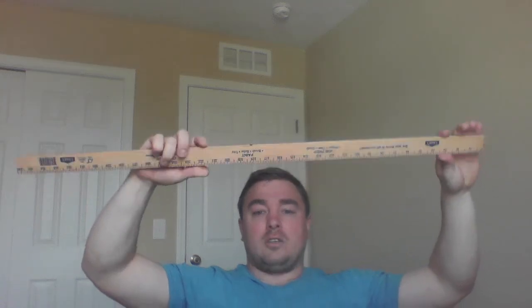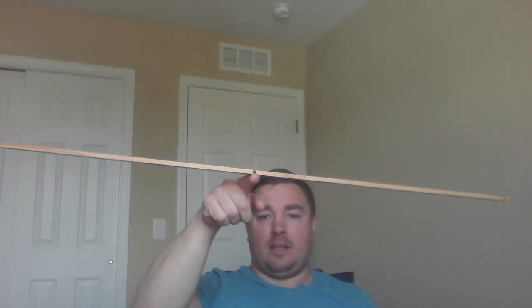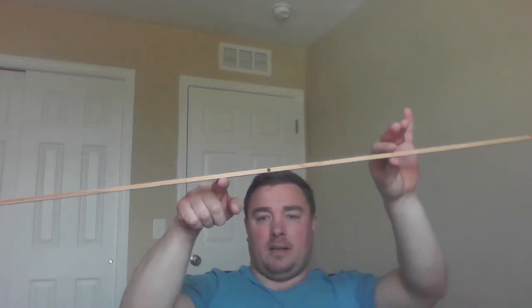This is actually a yardstick, so it has 36 inches. Its center of gravity should be right at 18 inches. If I balance it on there, it should balance if I have my finger on its center of gravity. If I have it off to the side, it's not going to balance so well.